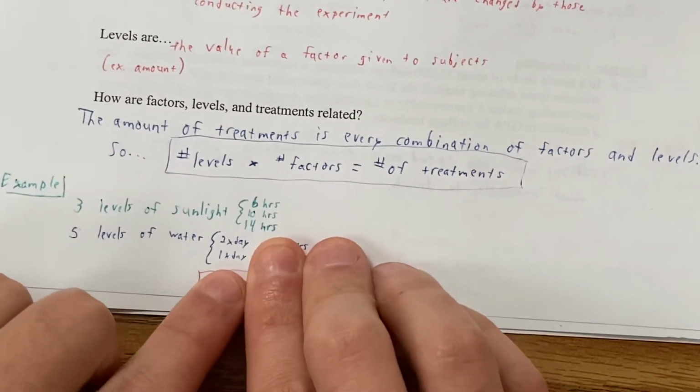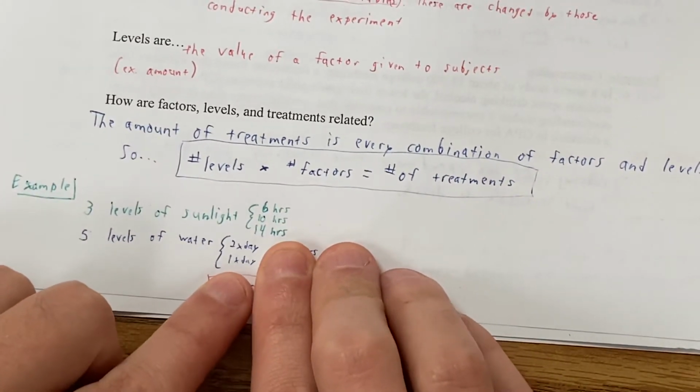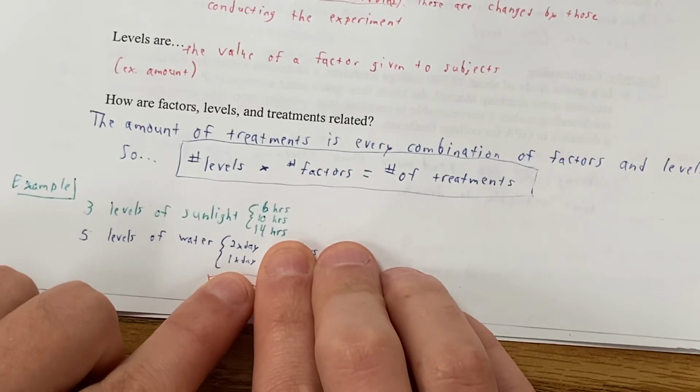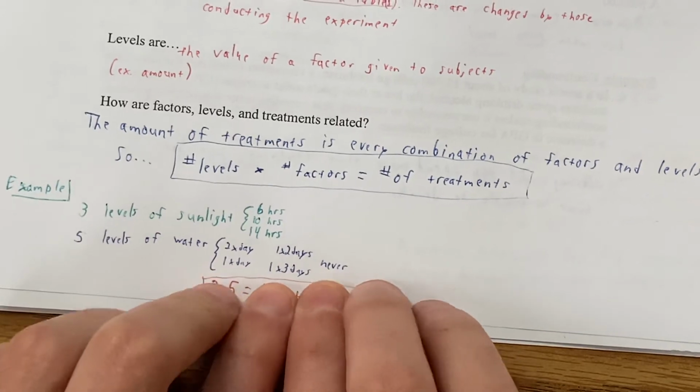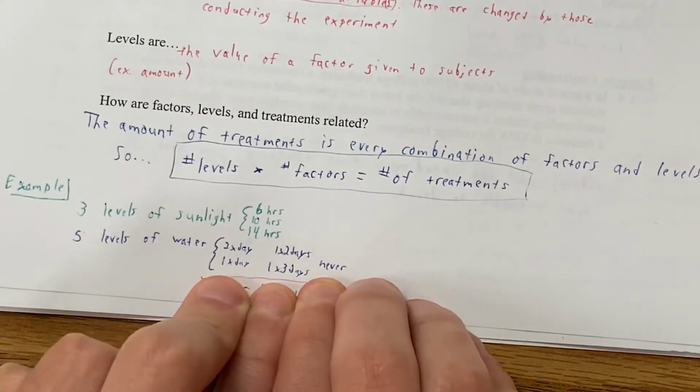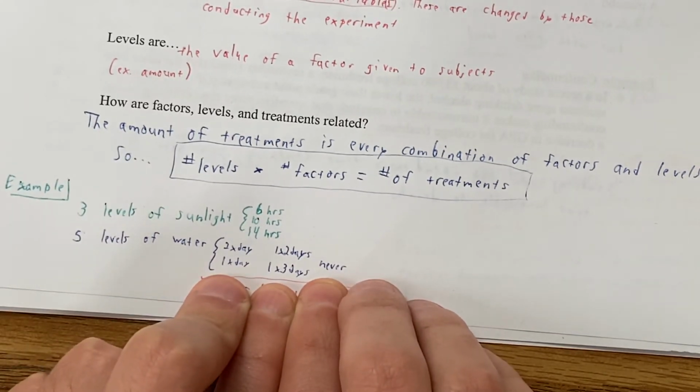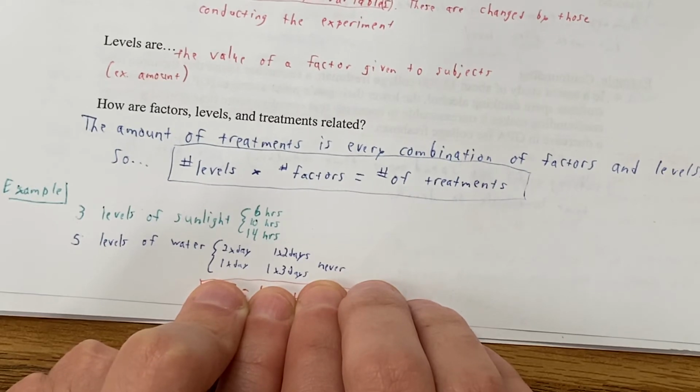The ones I gave here were 3 levels of sunlight. Let's say it was 6, 10, or 14 hours. And the 5 different levels of water were twice a day, once a day, water them only once every 2 days, water them once only 3 days, or never water them at all. So the amount of treatments would be every single combination, right?